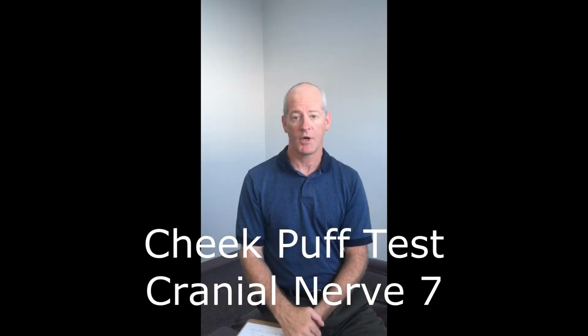The cheek puff test. We're looking for the facial muscles, cranial nerve 7, and how weak are those muscles, or are they normal and strong bilaterally. So we're going to puff out the cheek and compress. And we compare left and right side. And we can have the patient do that, and they can sense and demonstrate one is weaker than the other, and we're going to document that.